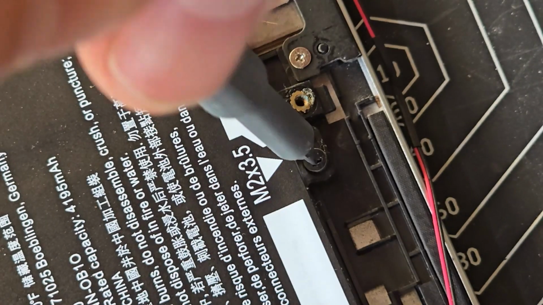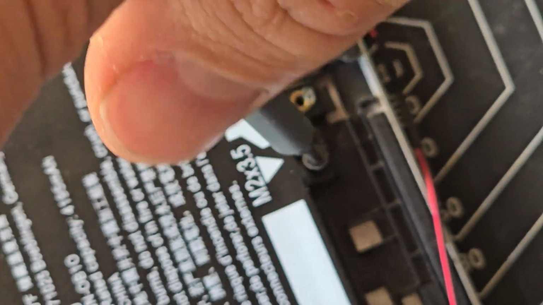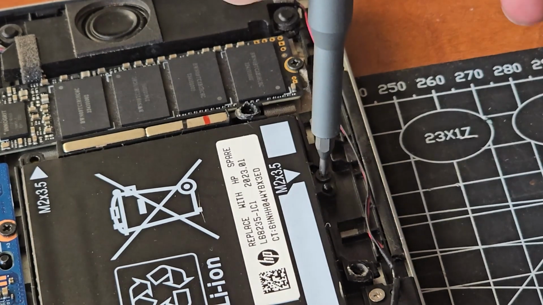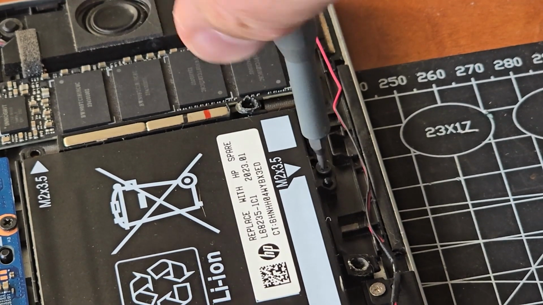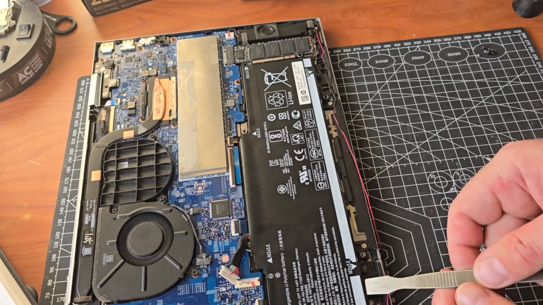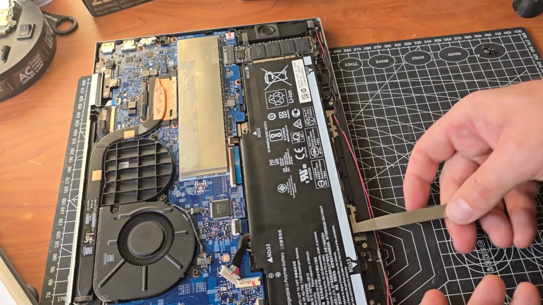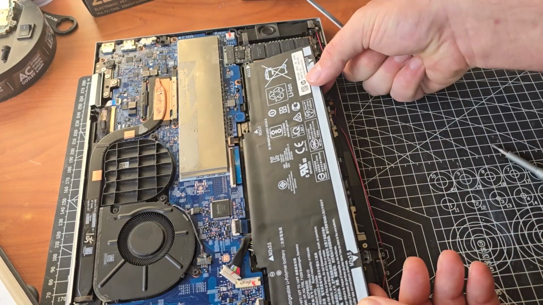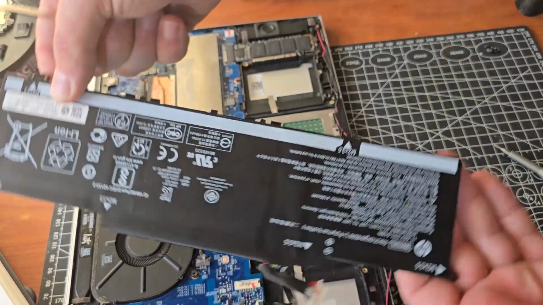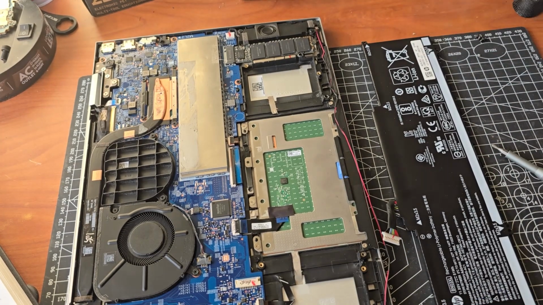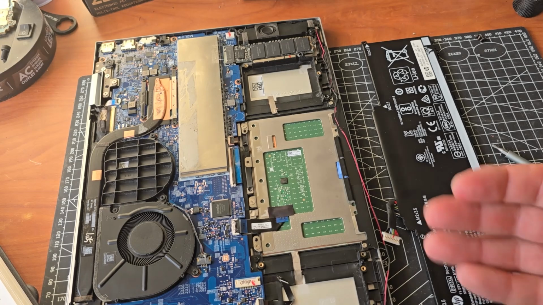We got a bolt here. And there is our battery that we are going to be painting. I'm going to place it on my cutting mat here. So I think the first thing we're going to do in order is the prep.